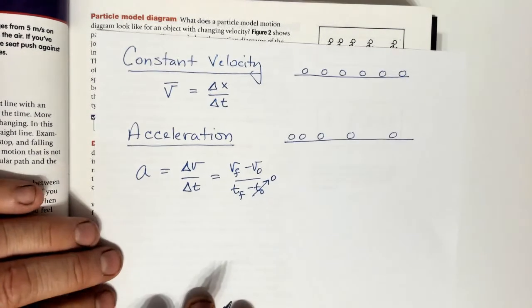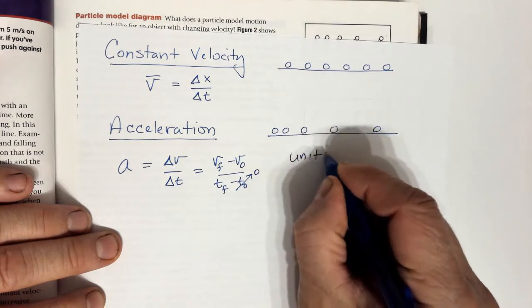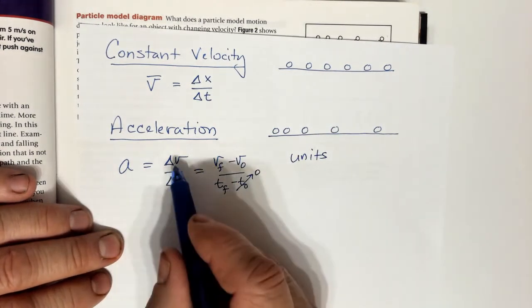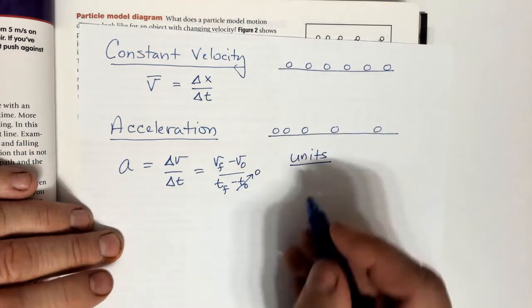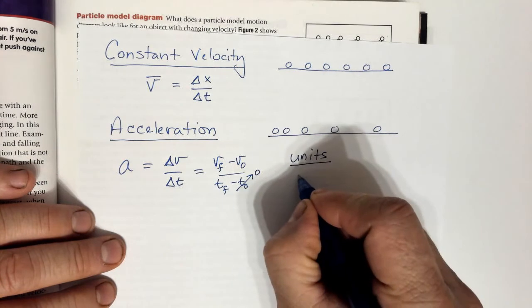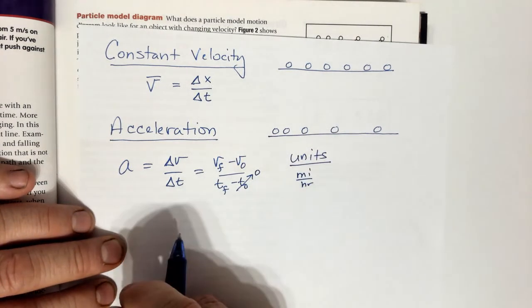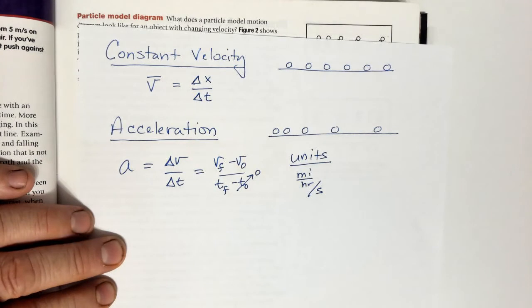And acceleration has unique units. Let's talk about the units really quick for acceleration. Acceleration is change in velocity over change in time. What does that mean? That means if you're going down the street and you're going in miles per hour, okay, then what happens is when you push on the gas pedal, you change your speed in a few seconds of time.